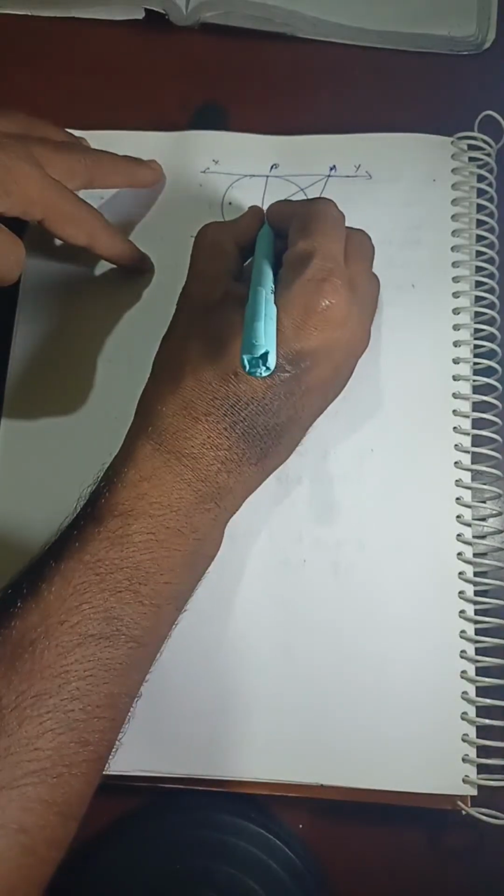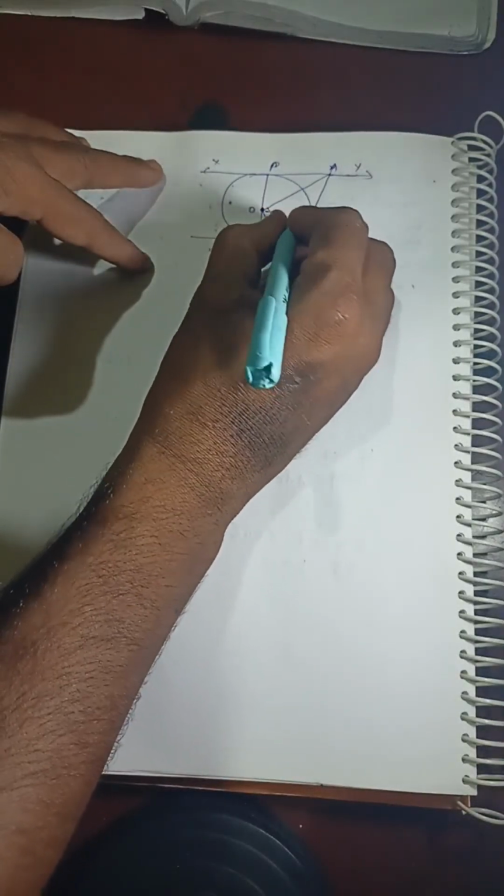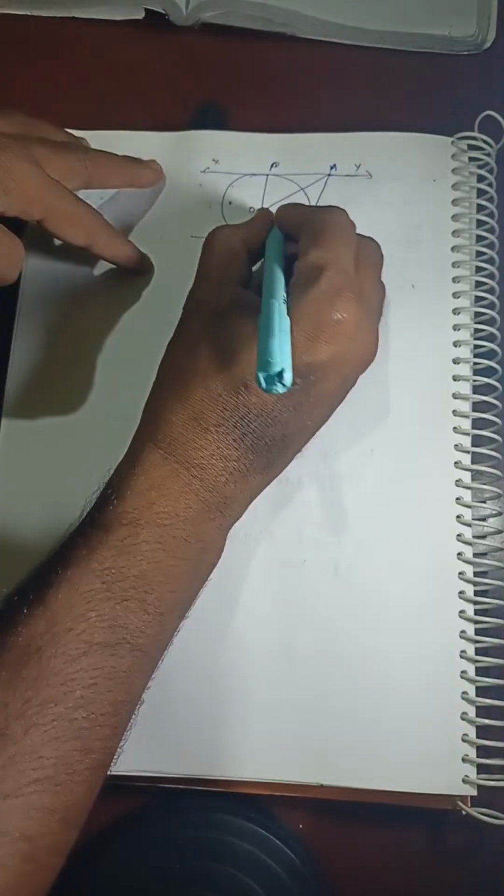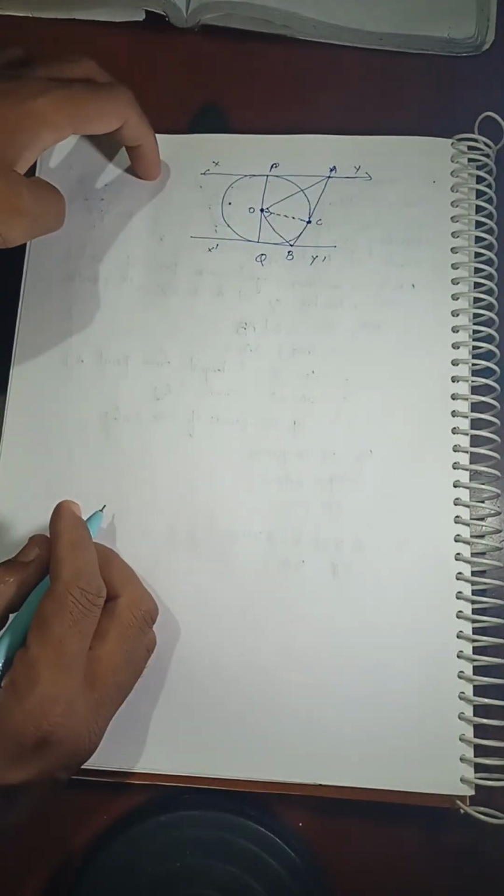For this purpose, we draw a line from the center to the point of contact, point C. Is that clear? Now see, I will show the question once again. See, this is the figure.